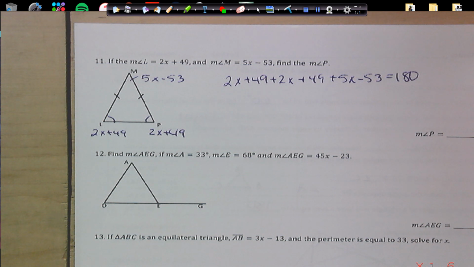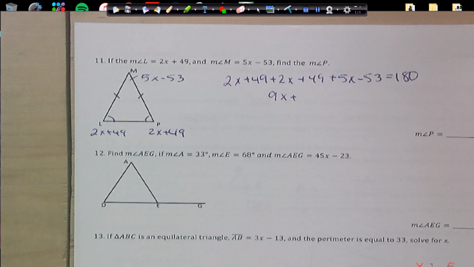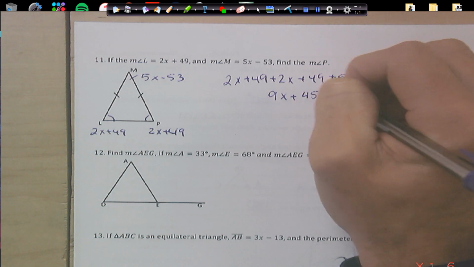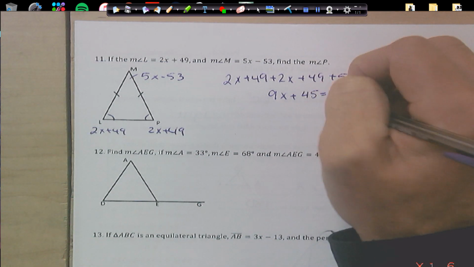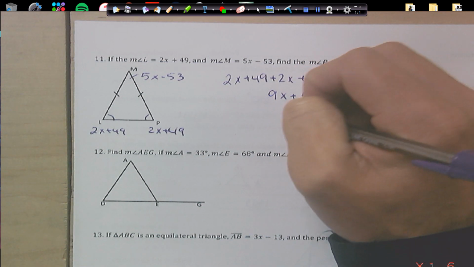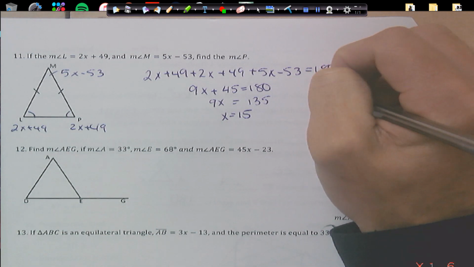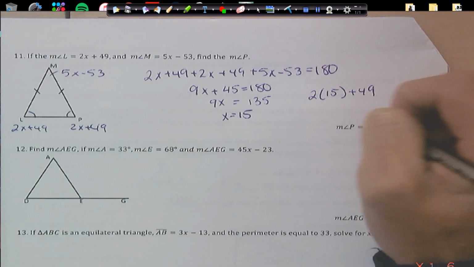Combine like terms, and we're going to get 9x. This is going to be plus, I don't know this one off the top of my head. I knew the other one. This one's going to end up being 49 plus 49 minus 53, which is 45, equals 180. Subtract 45, and we're going to get 135. So 9x equals 135, x equals 15. That is not my final answer. What I want to go ahead and do is plug that back in for the angle. So we're going to do 2 times 15 plus 49. And if I do that correctly, I should get 79 degrees.